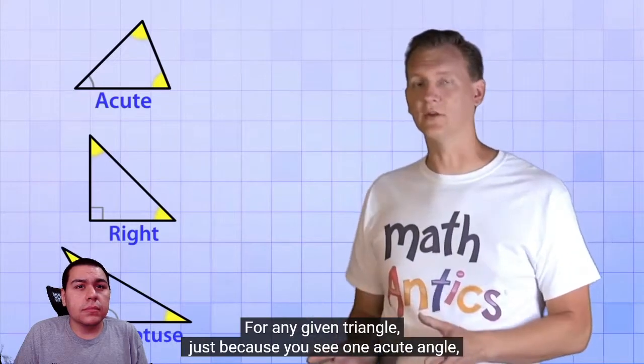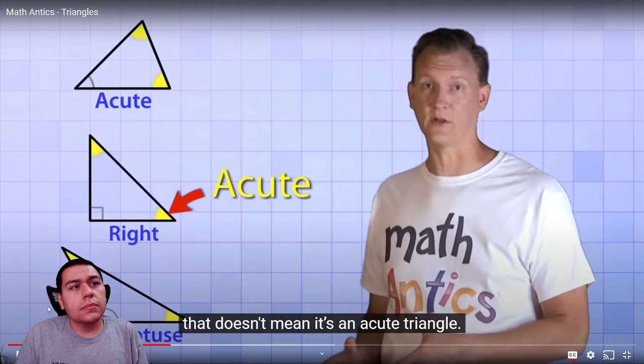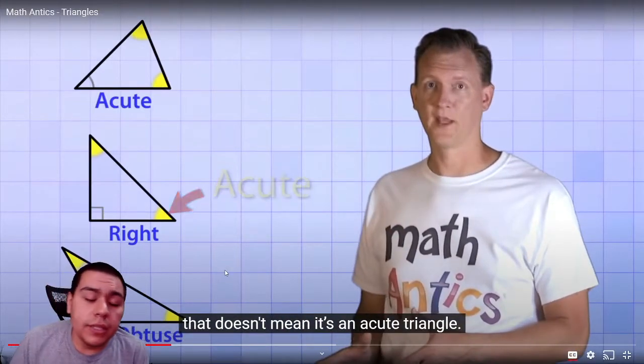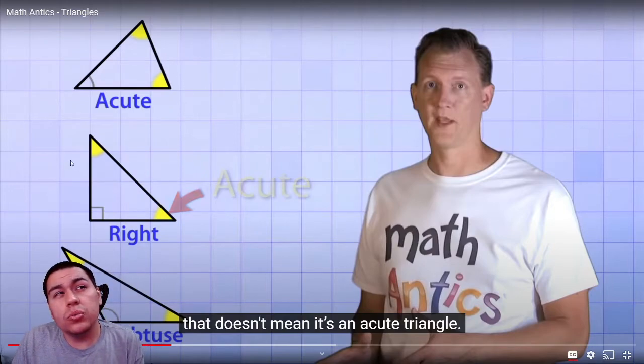For any given triangle, just because you see 1 acute angle, that doesn't mean it's an acute triangle. That is some way that they will try to trick us, is they'll give us a triangle here. They'll show us 1 angle, like let's say this one here, this one that they pointed to, and they'll say, this angle is an acute angle. And then they'll ask you, what kind of triangle is this?